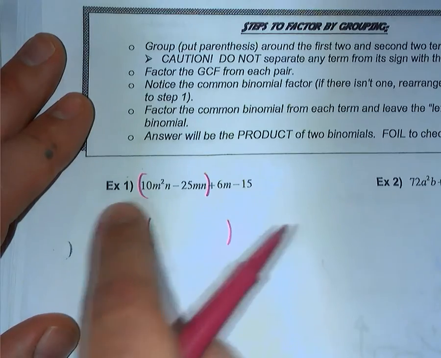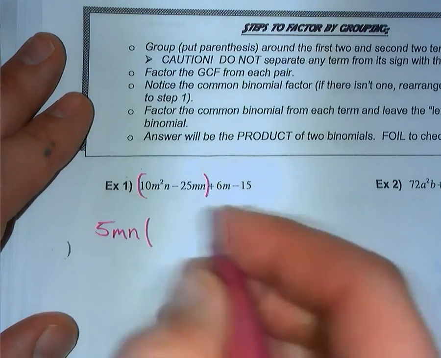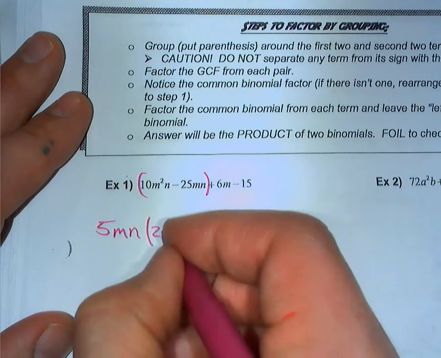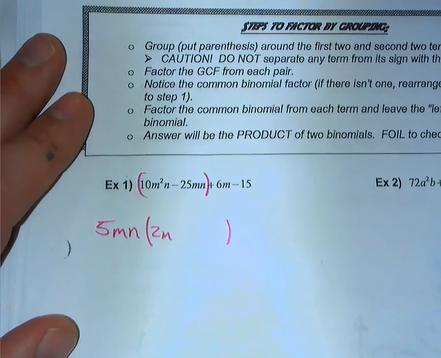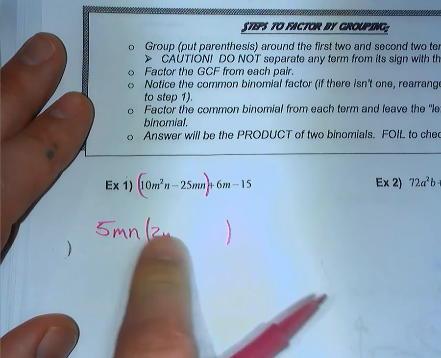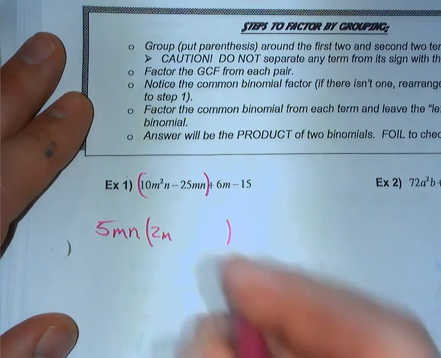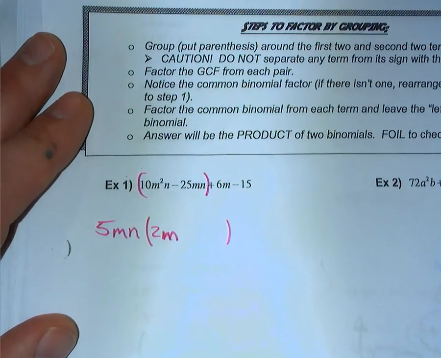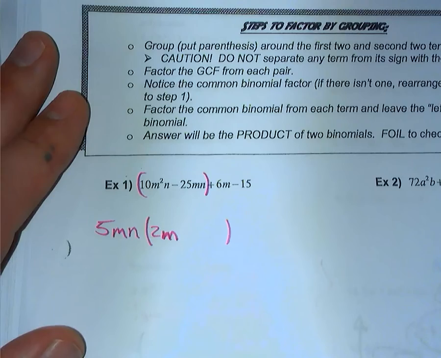What's 10 divided by 5? 2. M squared, I took an m away, so now I just have an m. And then I took that n and divided it out. That's already outside. So I have 2m. That's an m. Let me make it double hump so it's really tough. That's 2m. So far, so good.